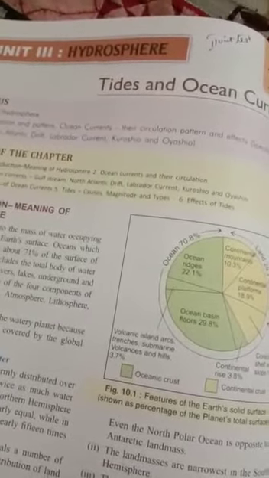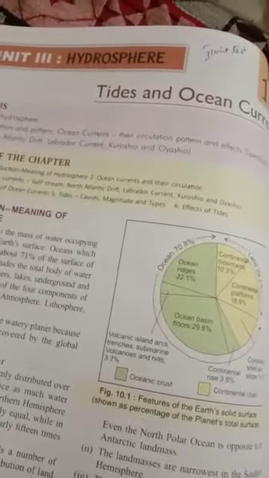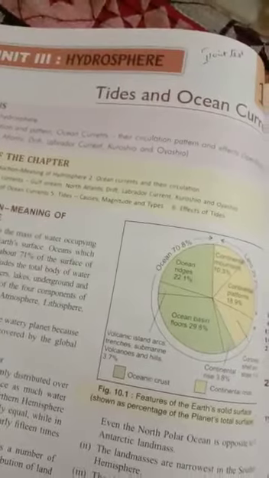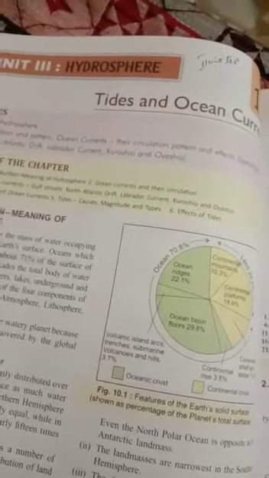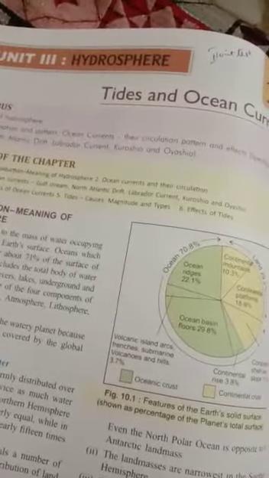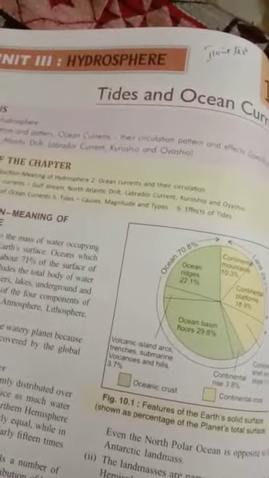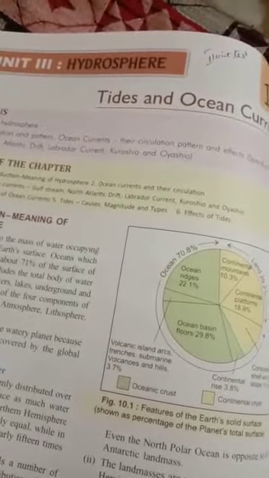So students, today we discussed the different types of tides and their effects. Students, read this topic once again, then you will be able to do the question answers.